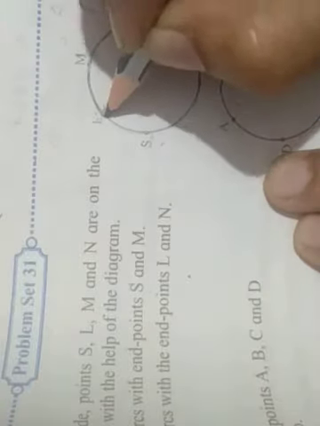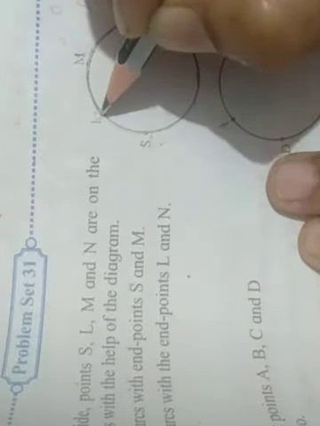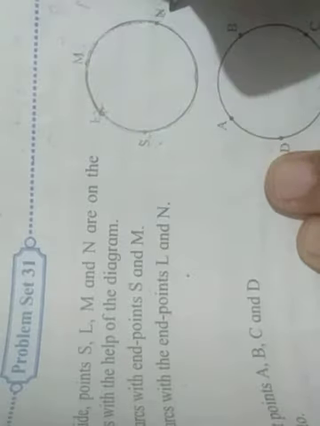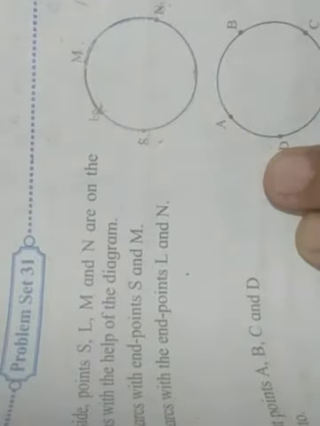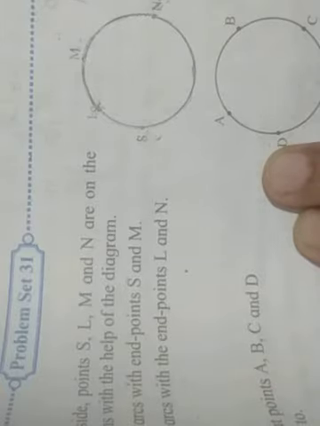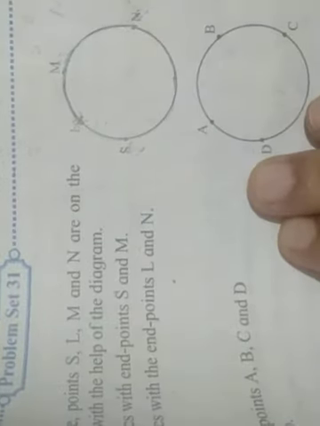So we are getting with L and N also two arcs. One arc is arc LMN, and the second one is NSL or LSN. So we have answered the first question. With S and M there are two arcs, this one and this one, and with L and N, this is the arc and this is the arc, right? So now let us go for the second question. Let us try to answer the second question now.